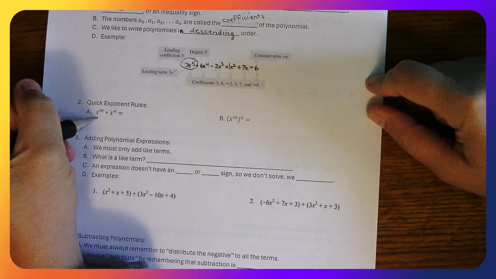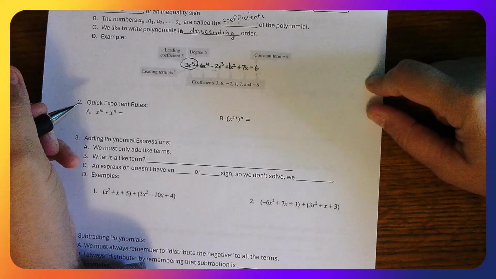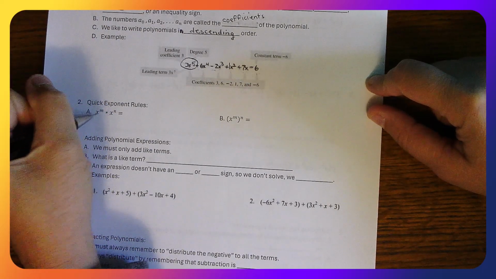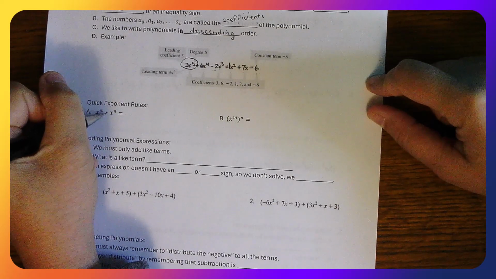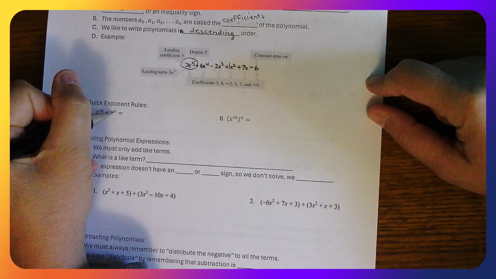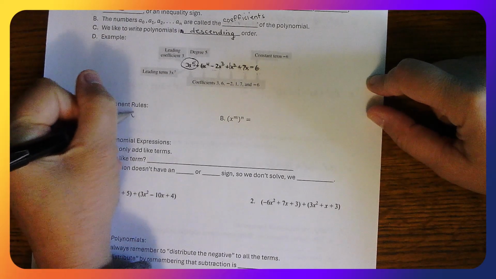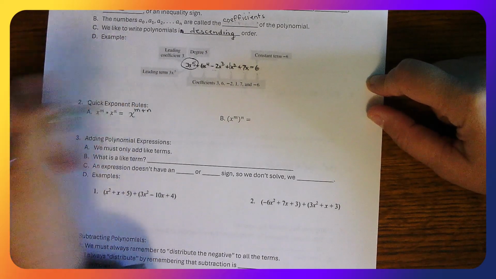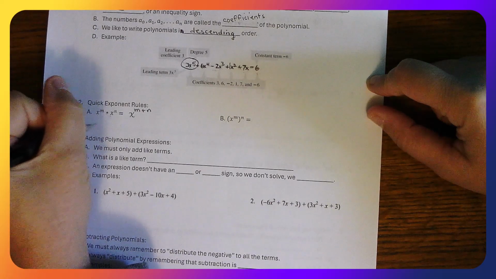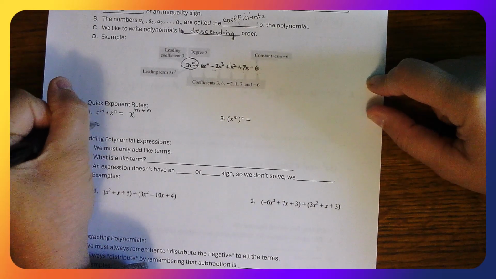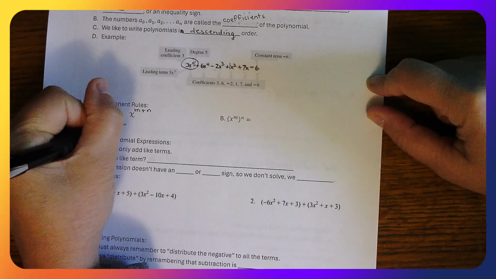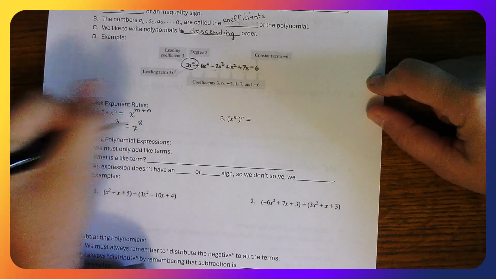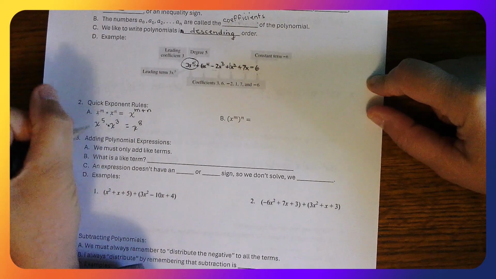So x to the m times x to the n, where x is called the base and has an exponent of m, times the same base, x to the n, you actually add the exponents. Okay, so I call that the same base rule. So if we have x to the 5th times x to the 3rd, that would be x to the 8th. I call it the same base rule.